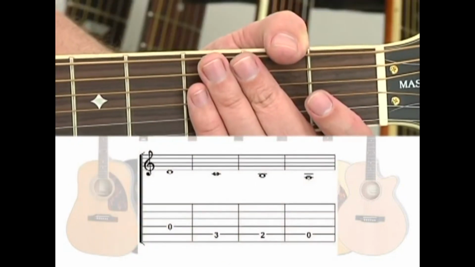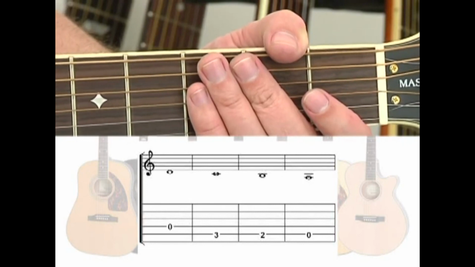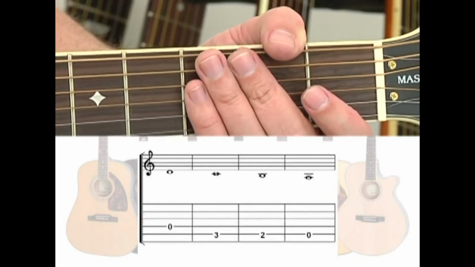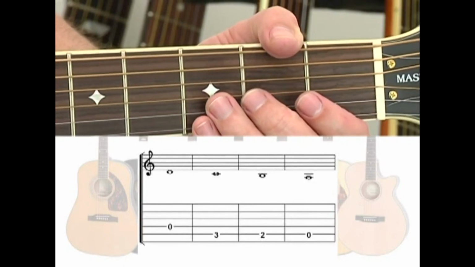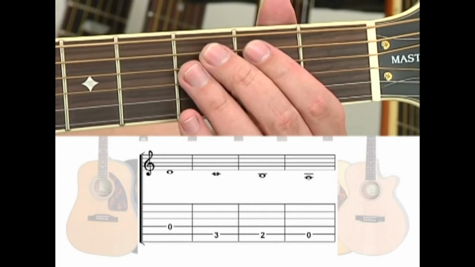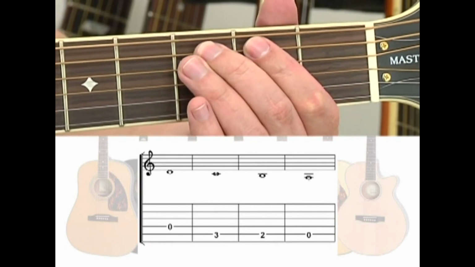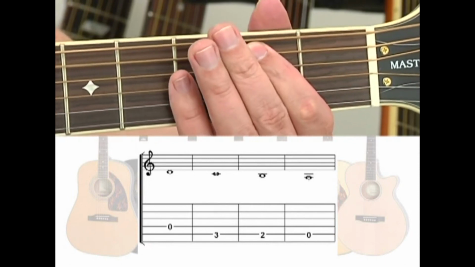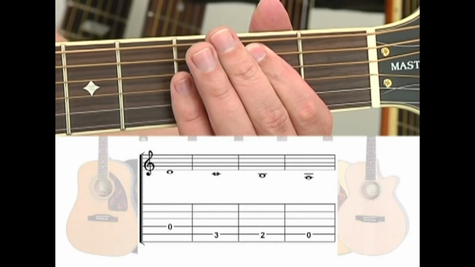The first song we are going to learn is a descending bass line song. This song follows the notes below, starting with D on the 4th string open, to the 5th string, 3rd fret C, 2nd fret B, and 5th string open A.